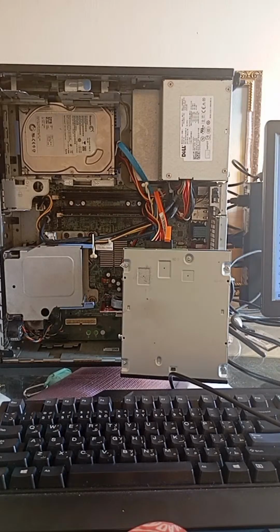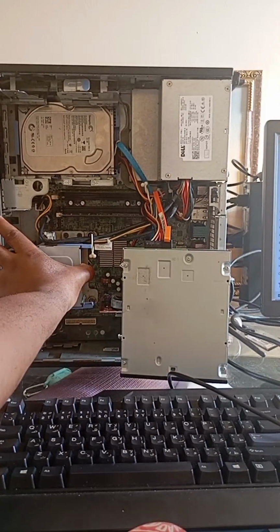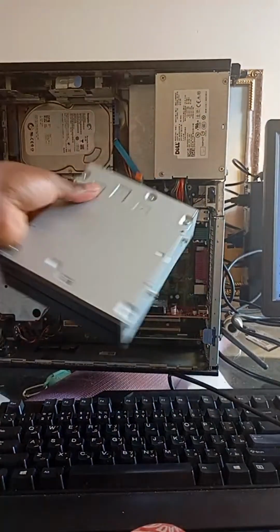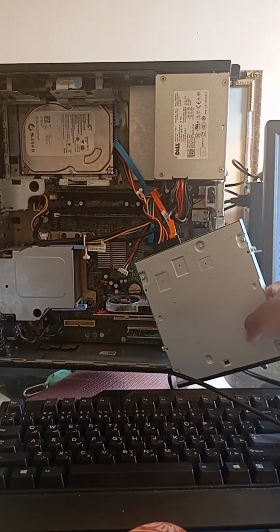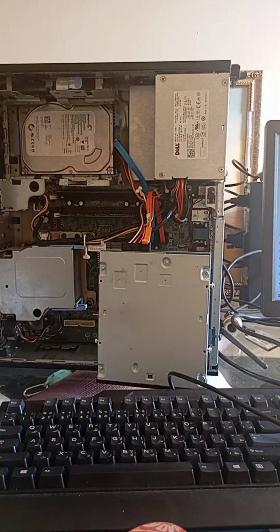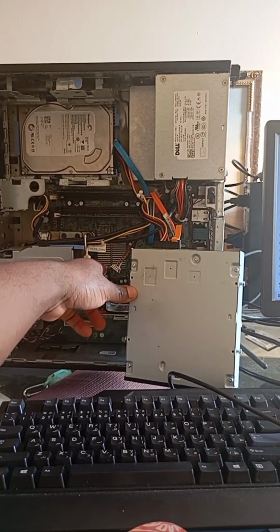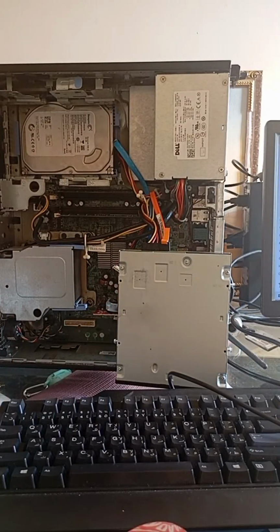Reason being, it's where the computer processes all data and instructions. My CPU here, I haven't yet dismantled this system unit, but my CPU is just located here.